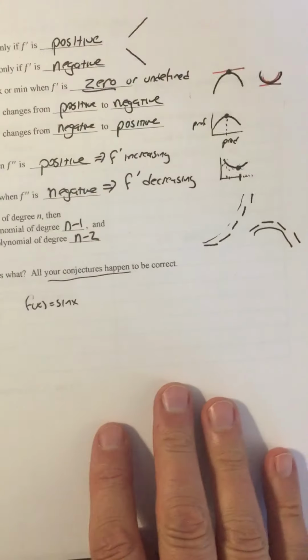Next, this is something the AP exam loves to have you do. Here's the graph of f prime. They want you to sketch the graph of f. All right. Now, by the way, I said in all of these, I said sketch the graph of f.